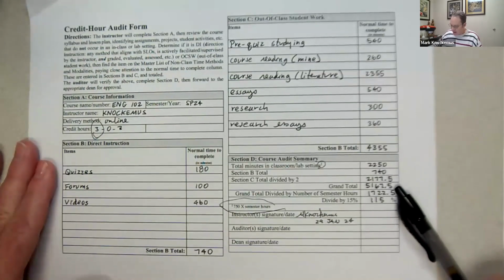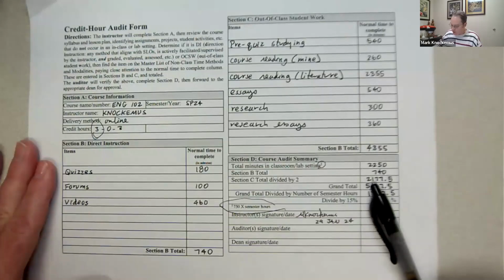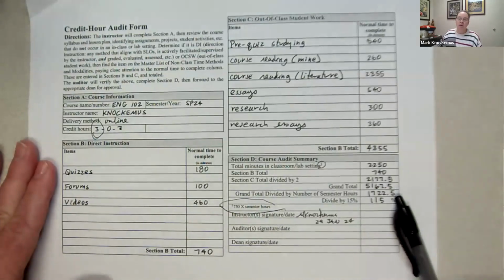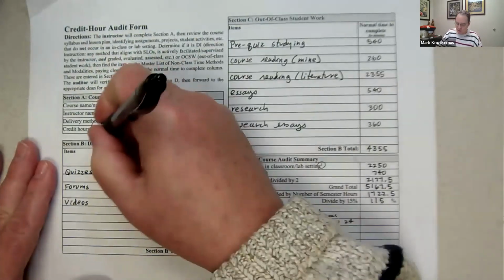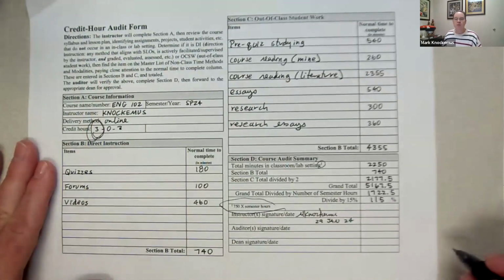And then, I'm sorry, we take total C and we divide it by 2. We add for the grand total divided by number of semester hours. Okay, there we go again. So that's 3.